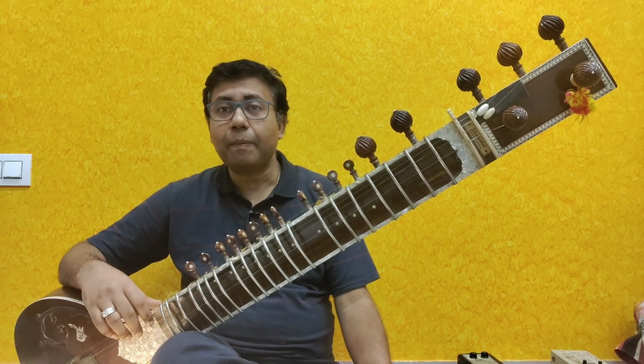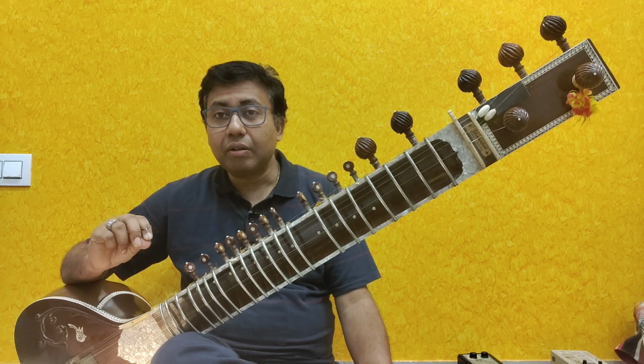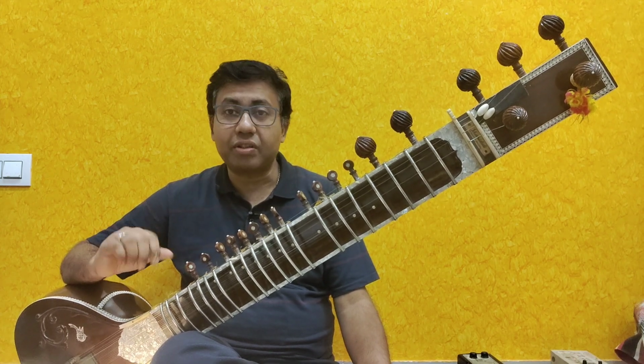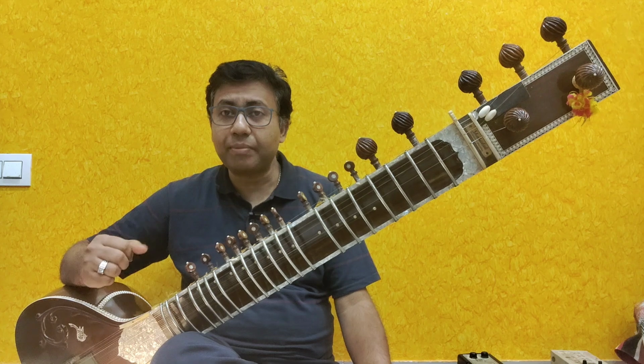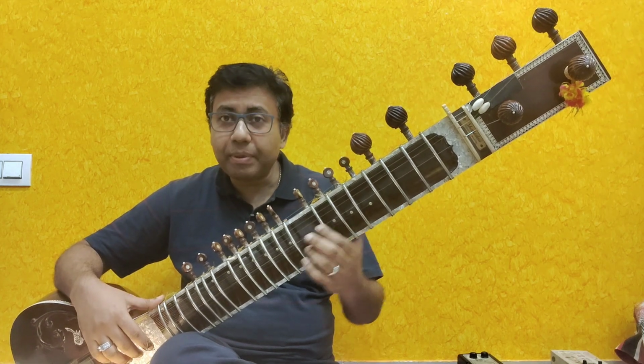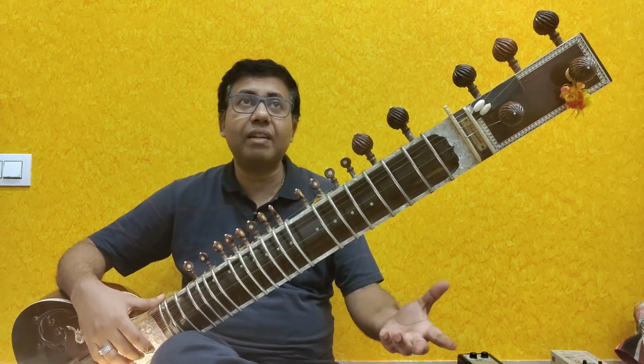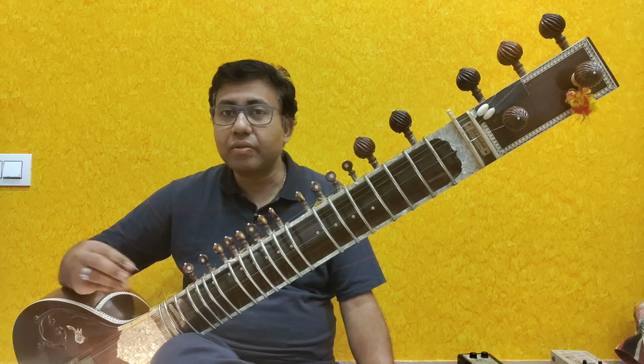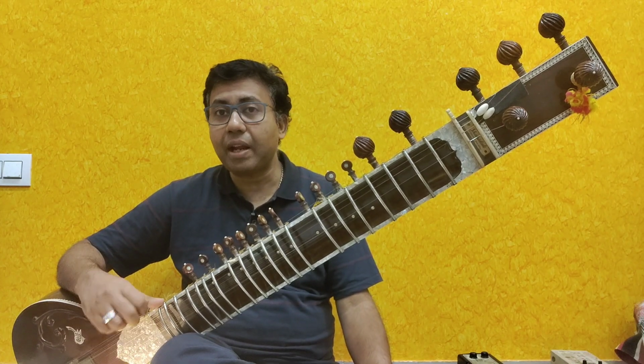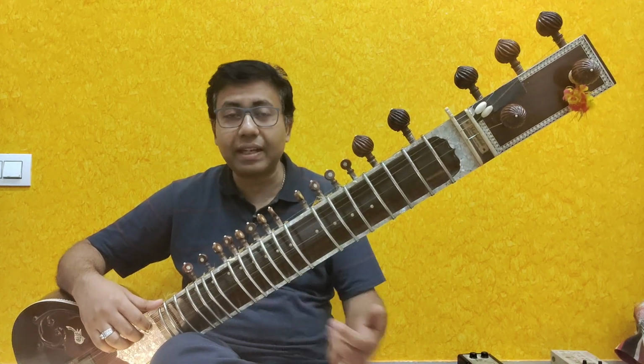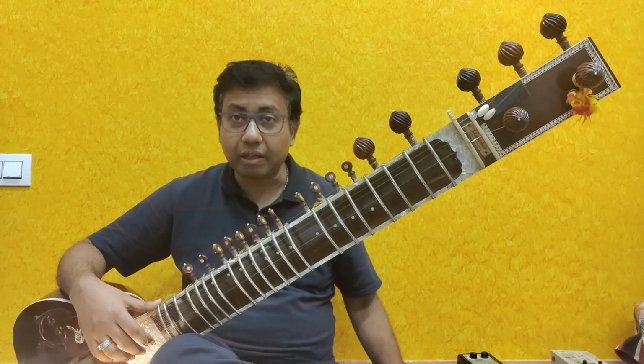If you do this, then you will complete a certain number of repetitions and you will build some stamina, right? Otherwise, what will happen? Just doing one ascending and descending, and Guruji, mera ho gaya. So this does not help. You will never build stamina and strength if you just play one cycle and think that you are done.